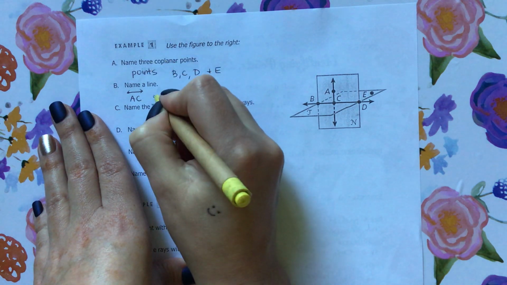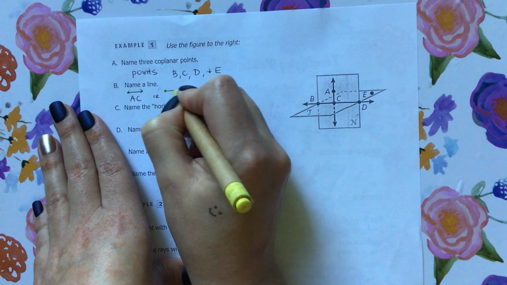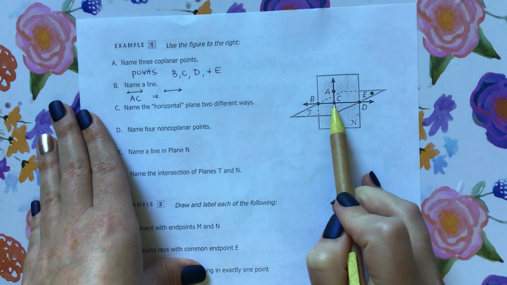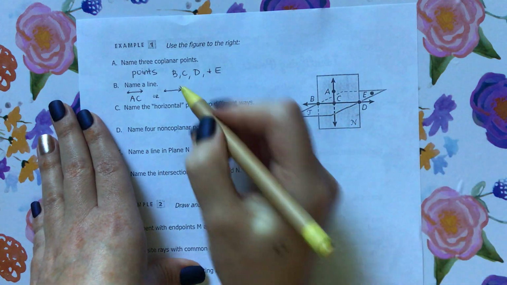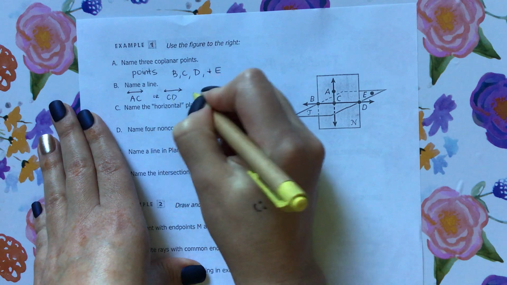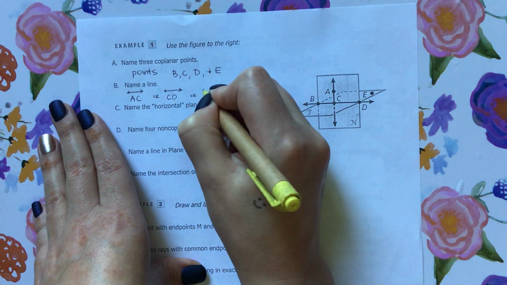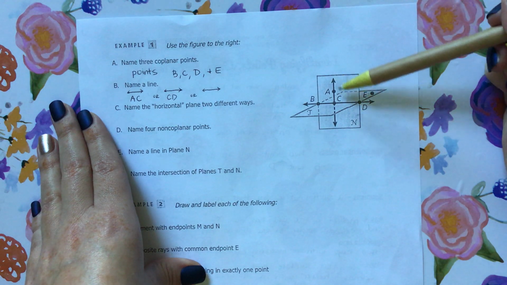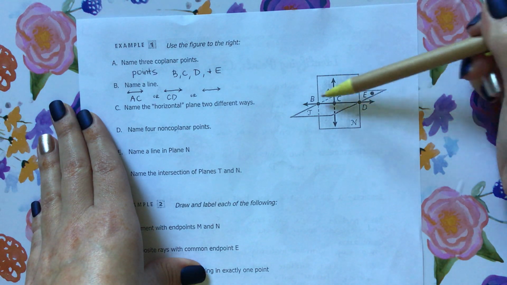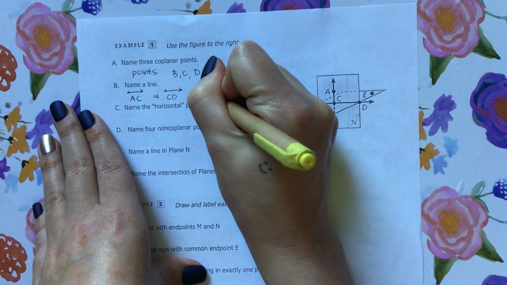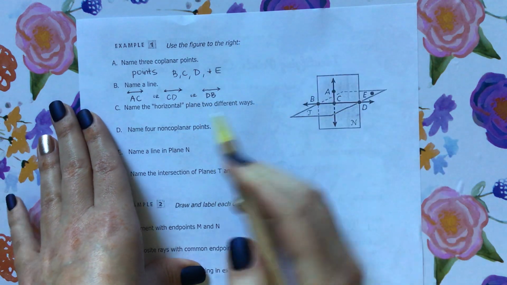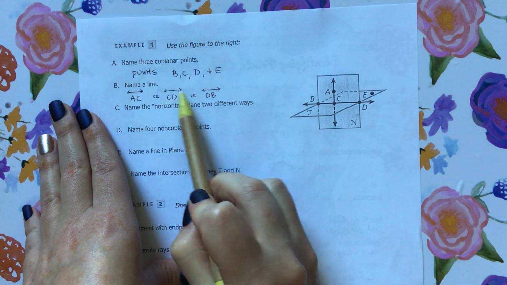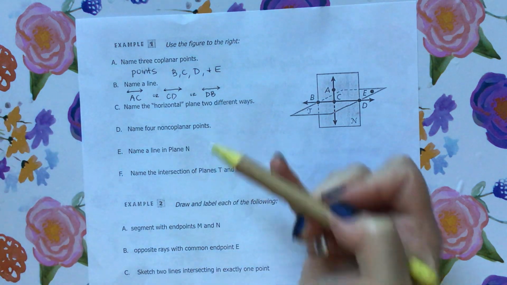And then I'm going to put "or" in here because another answer could have been line CD. Or one more answer, just so we get some practice with it, could be DB. But notice, because it was a line, I put the arrows on both ends of that symbol above my letters.